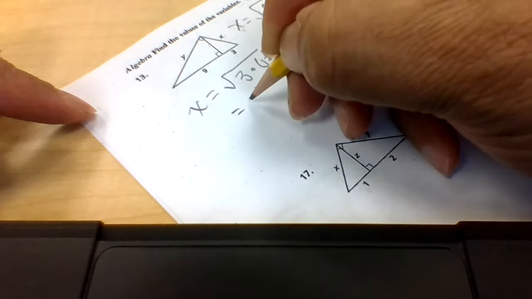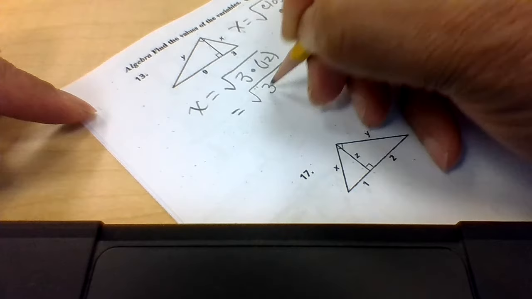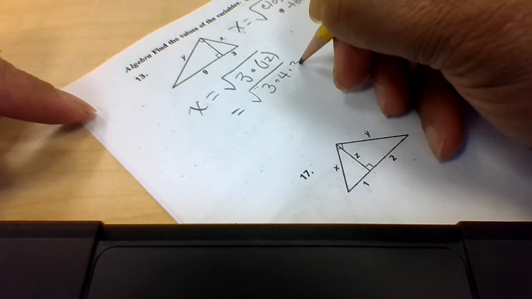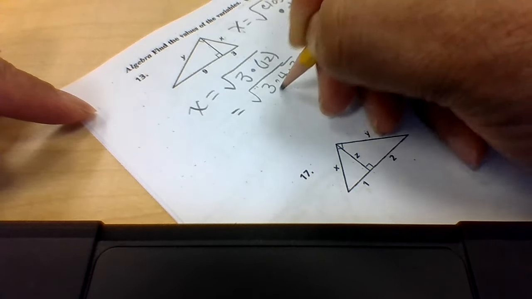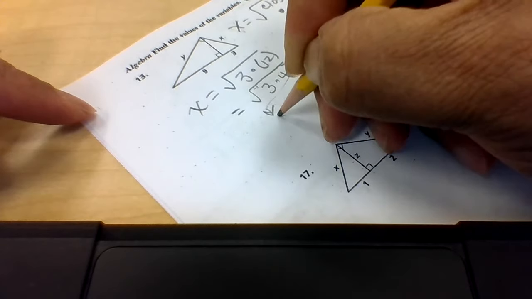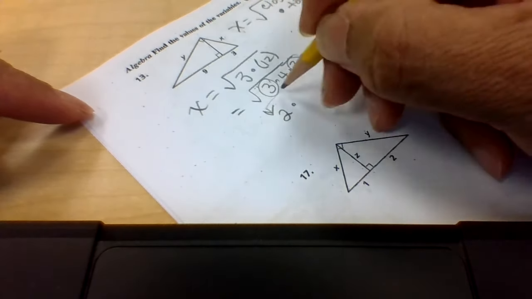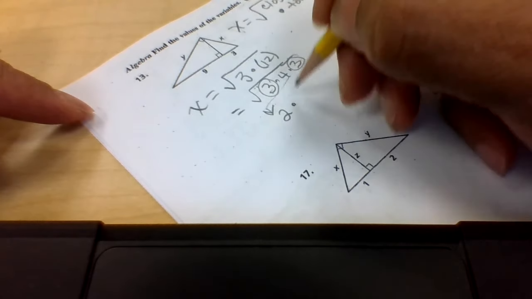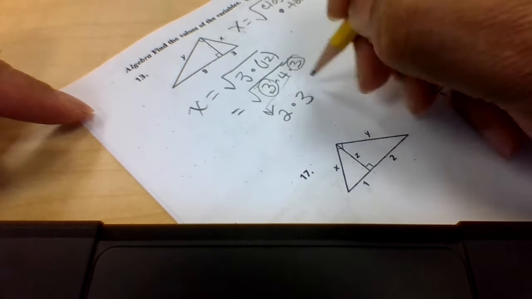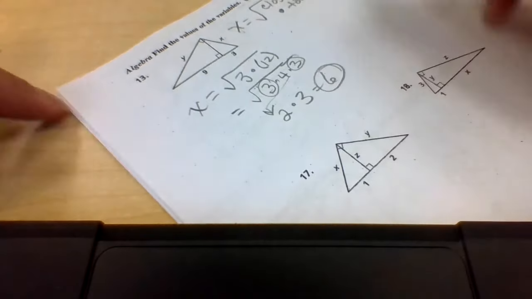So this equals the square root of 3 times 4 times 3. I can take the square root of 4 and get 2, and I can take the square root of 3 because I have 2 3's. I can bring that out front. So my answer is 6.